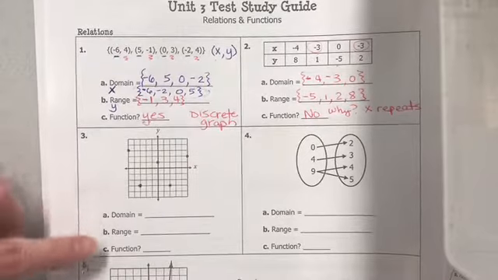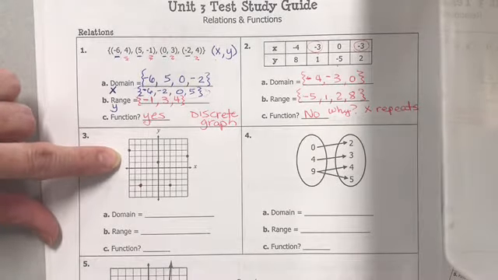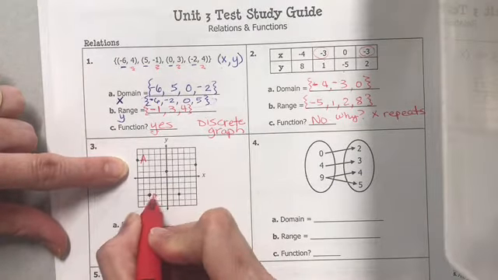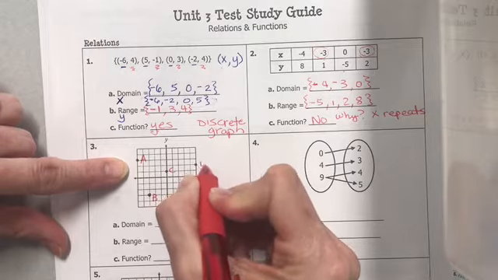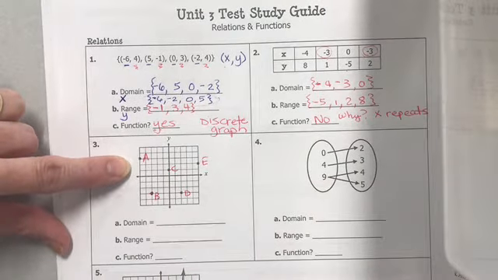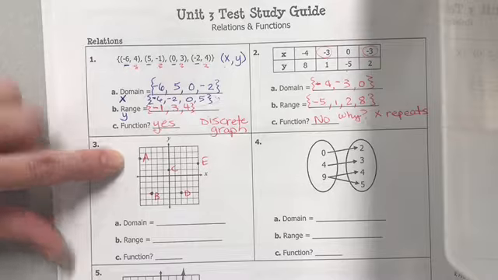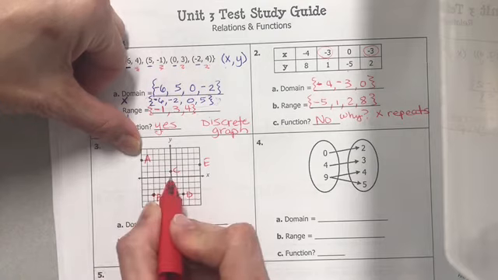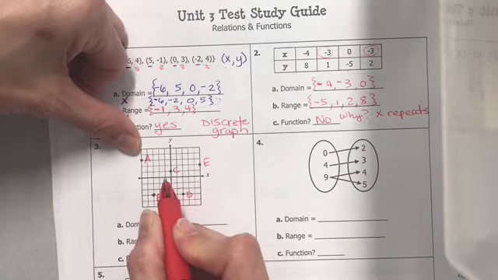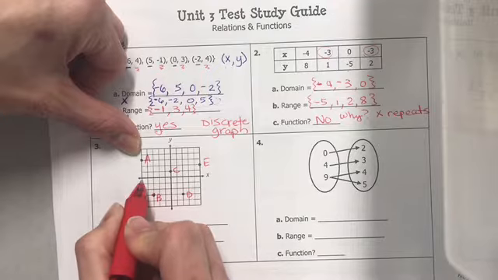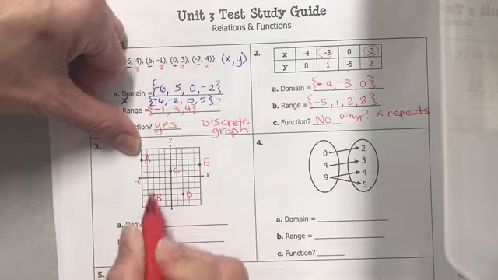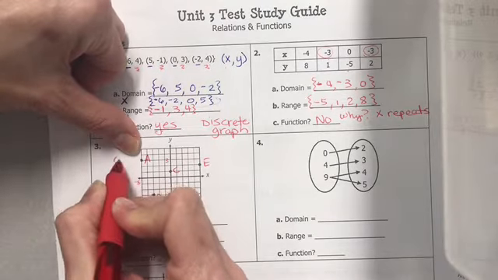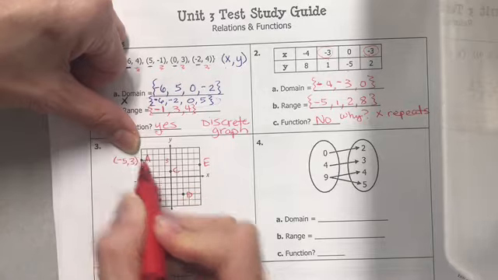All right, so number 3. First of all, before you go and list your domain, you may want to write what these points are. I would. I'm just going to give them some names so that I can write that over to the side, because it gets messy over here. So A, to name that point, I'm going to start at my origin, and I go 1, 2, 3, 4, 5 to the left, so that's -5, and up 1, 2, 3. So this point is (-5, 3) for A.